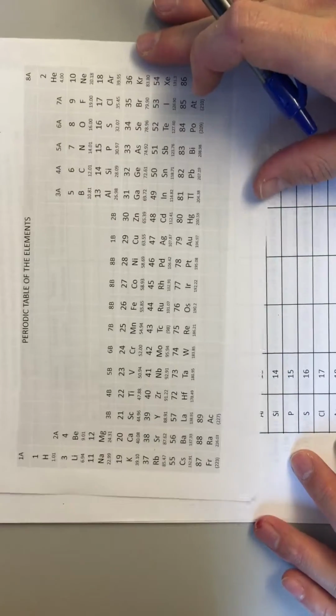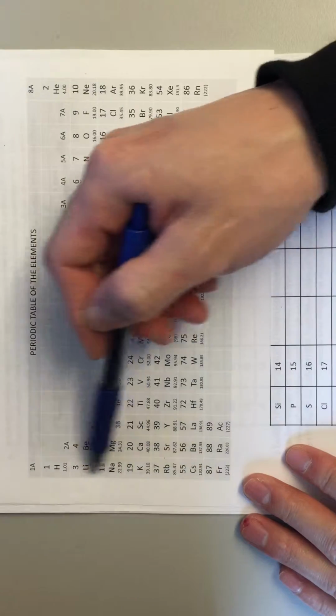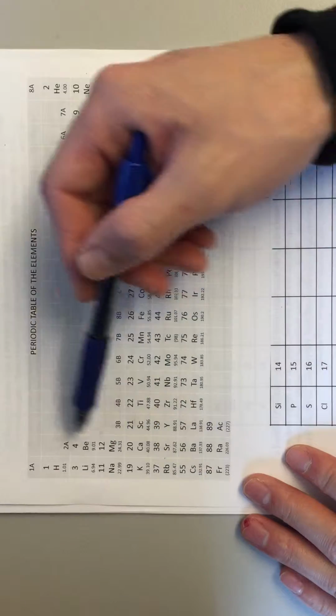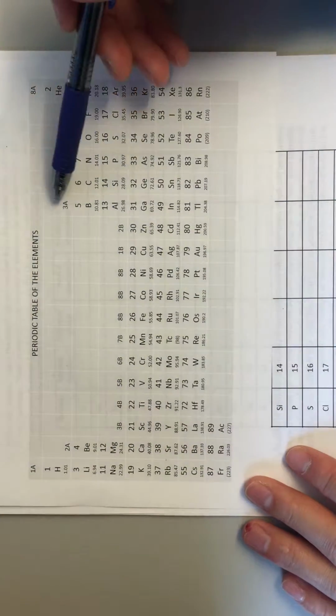So if I go back to my periodic table, here I've got column 1. These species, these elements, will have 1 valence electron. Column number 2, these species will have 2 valence electrons. This is column number 3.